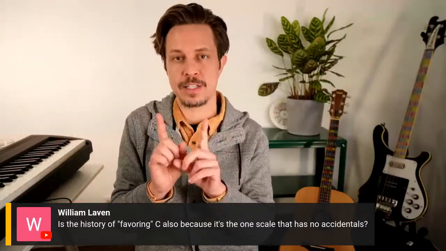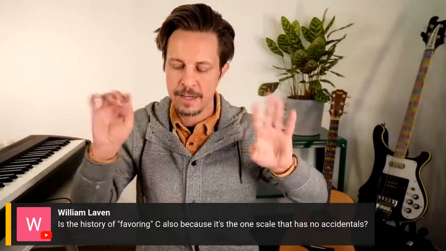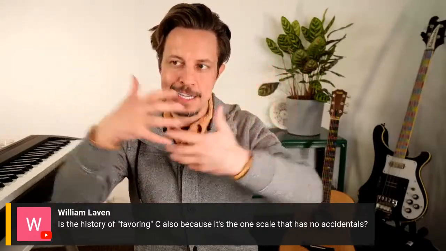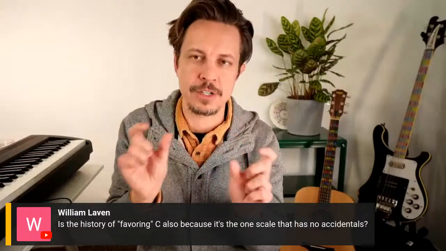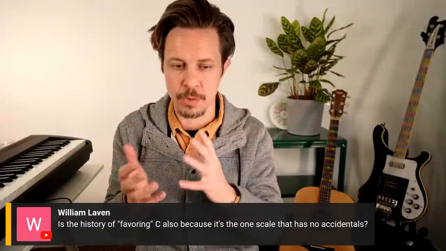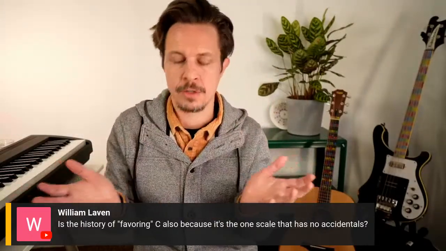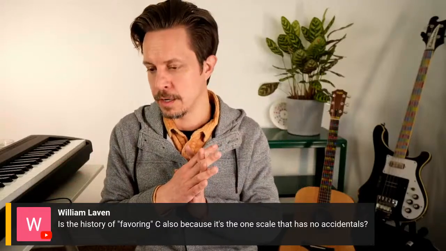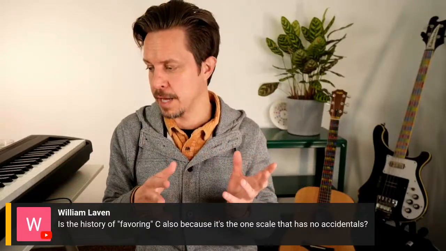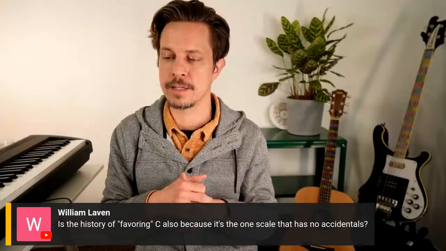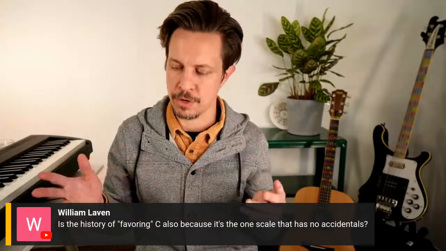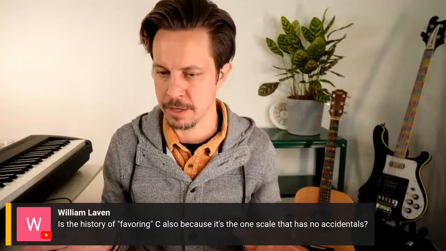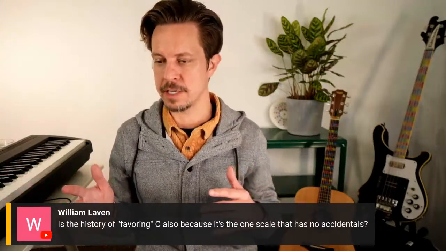And that's why I say it's easier to try to trim the fat and think of scales in their enharmonically cleanest form with the least amount of symbols. And since C, to your point, William, has no accidentals, no sharps or flats, it is kind of the go-to. I remember my dad took piano lessons as a kid, and as I was getting into music theory, he mentioned that he favored the key of C, and that other keys kind of scared him.